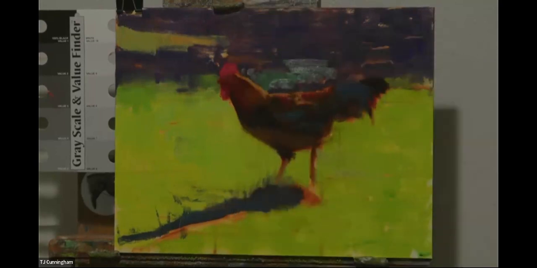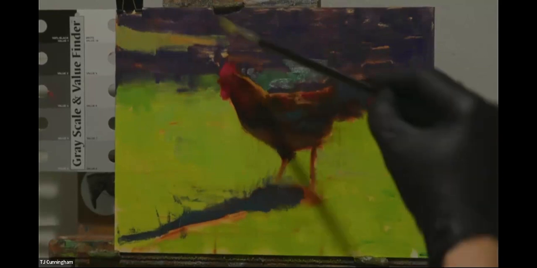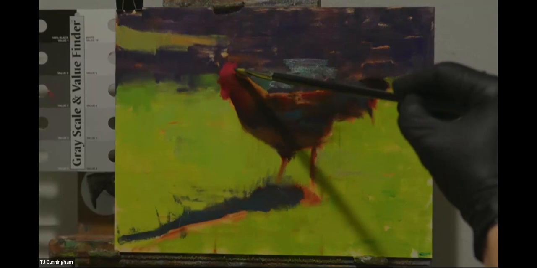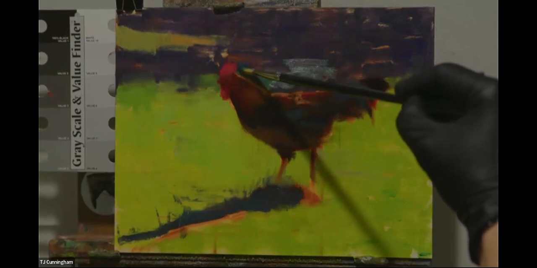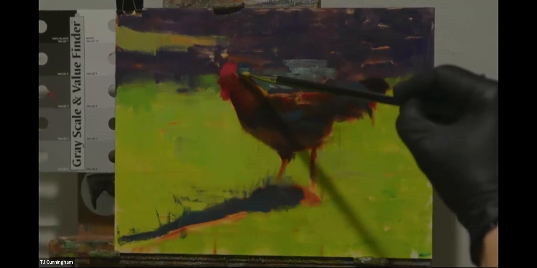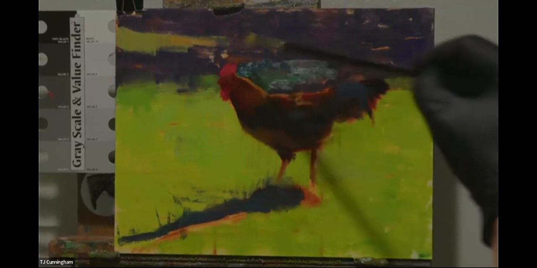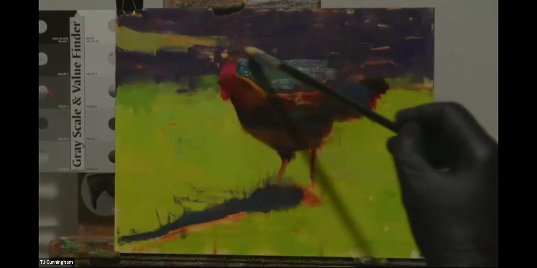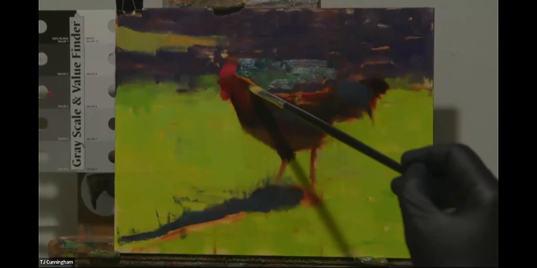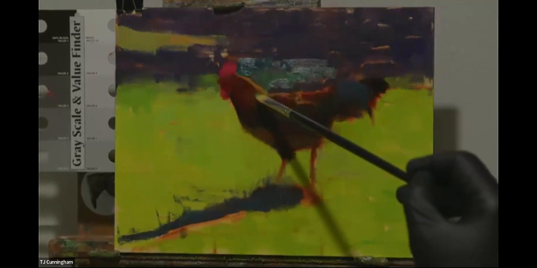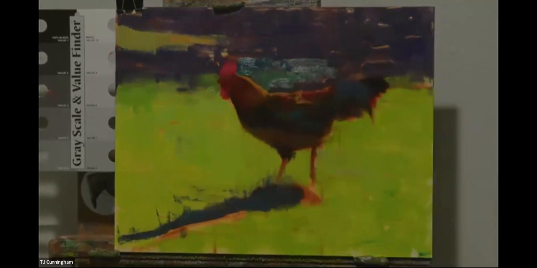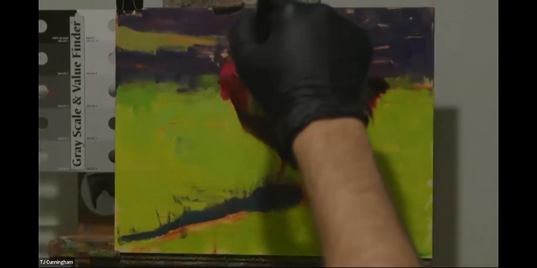So there we go. That trio right there. That cool red, the orange that isn't all blown out. That's just looking so much like the morning. I'm gonna take the glare out.